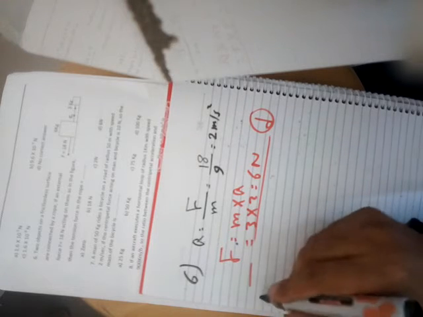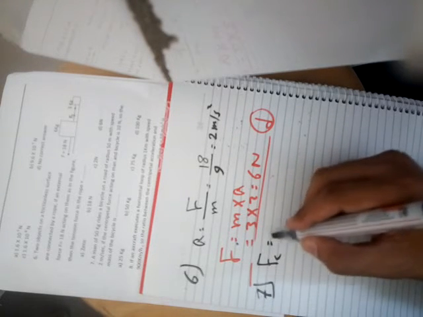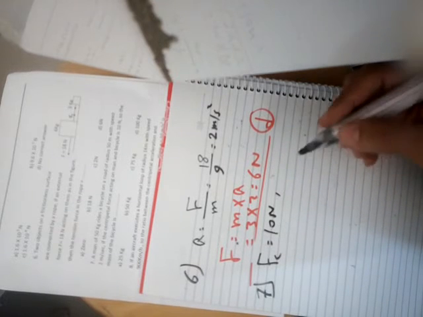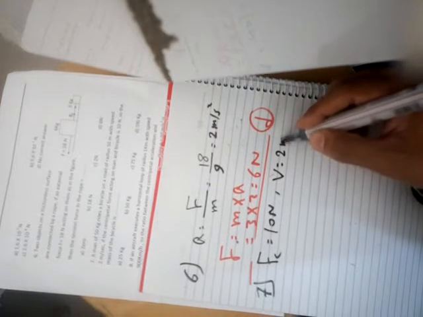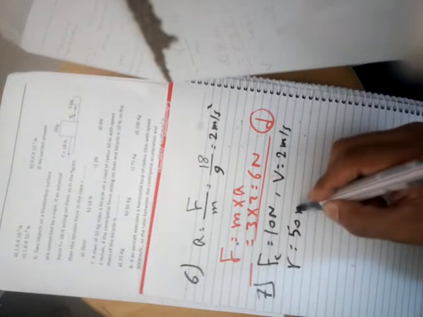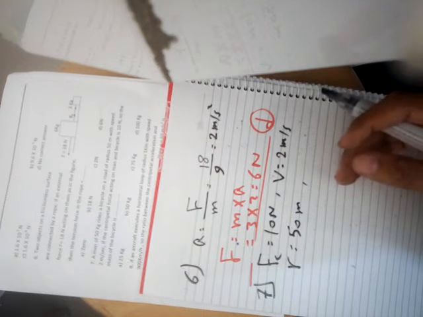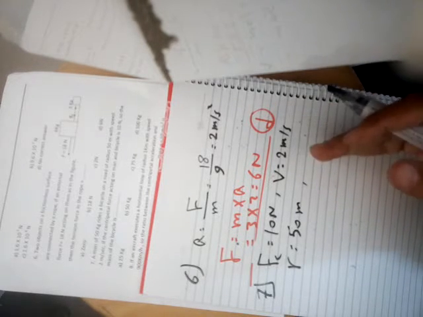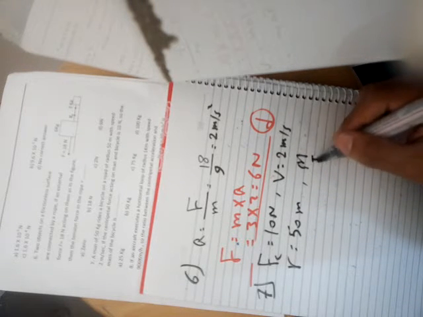We have the force Fc equals 10 Newton, speed equals 2 meter per second, and radius equals 50 meter. We want to get the mass of the bicycle. I know the mass of the man is 50 kg, but the total mass of man and bicycle is unknown.